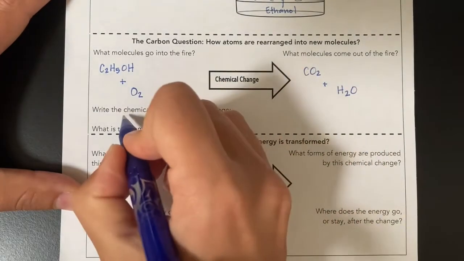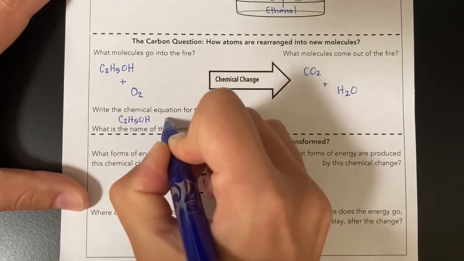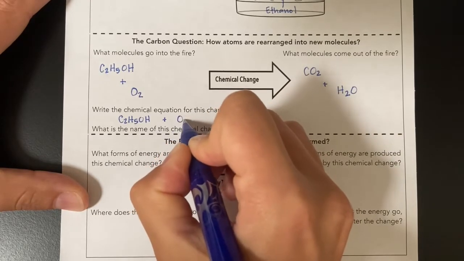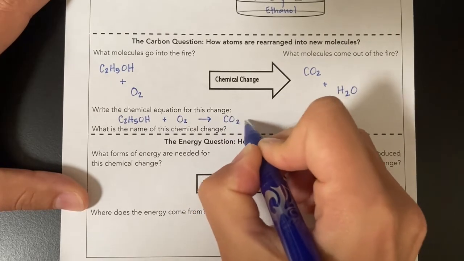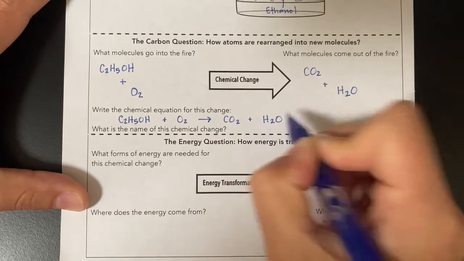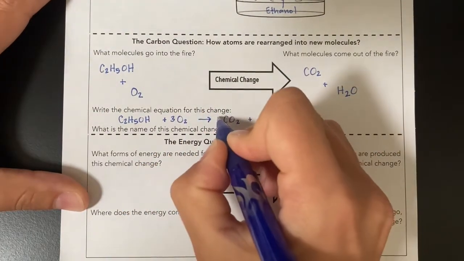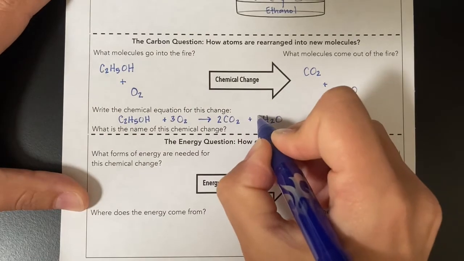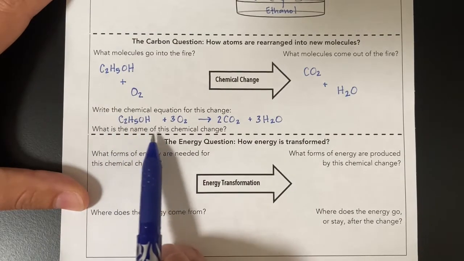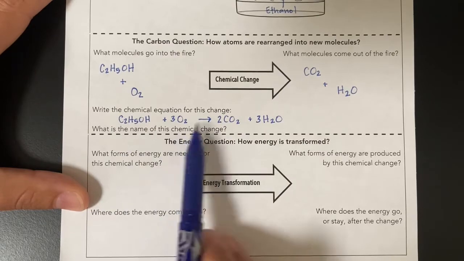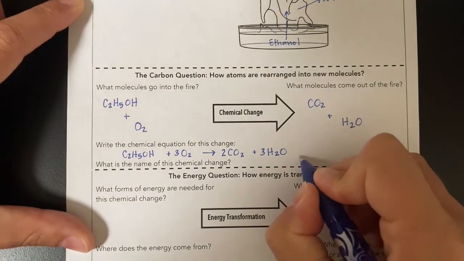So our chemical equation is saying that C2H5OH plus O2 is converted into, or rearranged into, CO2 plus H2O. And if I wanted to balance this, I would need to have 3 oxygens, 2 carbon dioxides, and 3 waters to make it so that the exact same number of atoms and type of atoms that went into the equation is what came out of the equation. And this chemical change is called combustion.